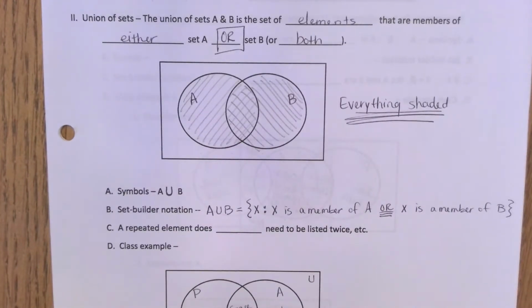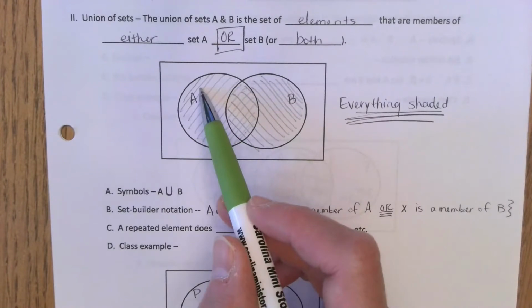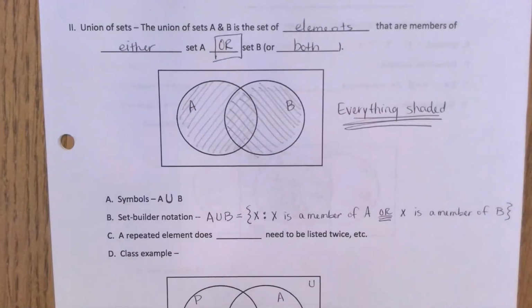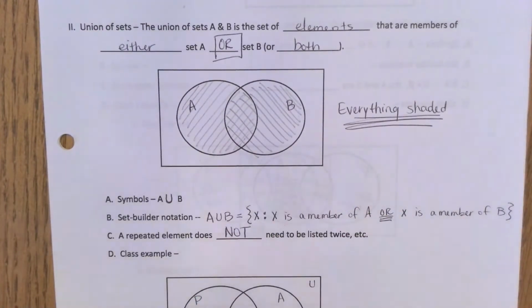Now, one thing to be of concern is that if you are listing the elements, then these will get listed twice, because they'll get listed as an element of A. Then these will get listed again as an element of B, and I don't want to list them twice. So we're not going to do that. You only list them once.